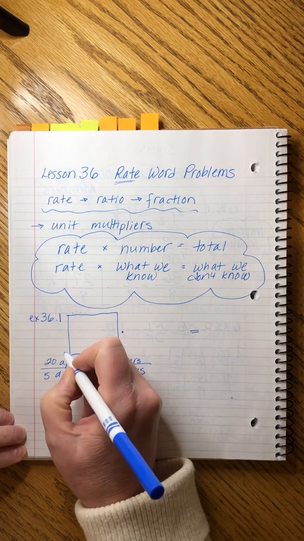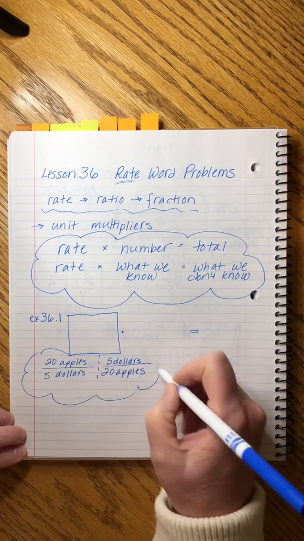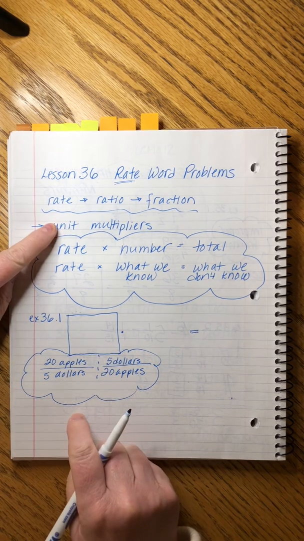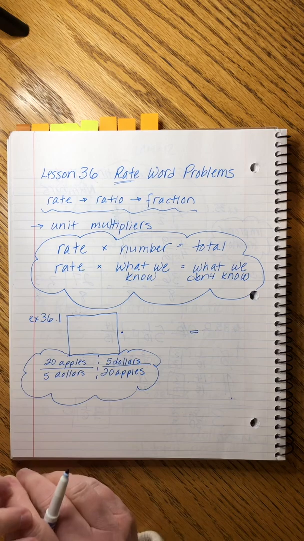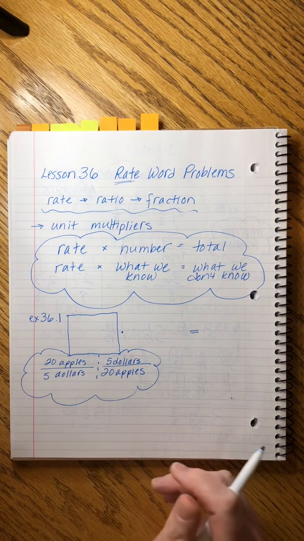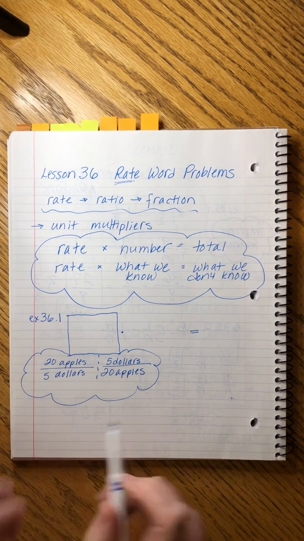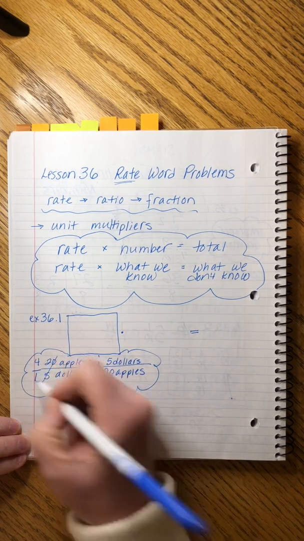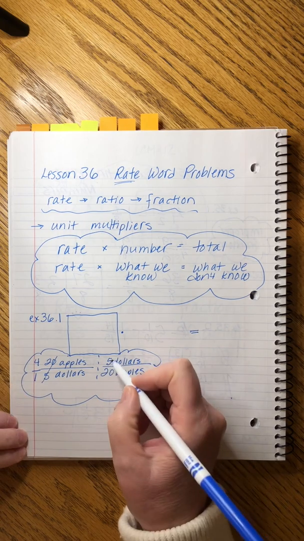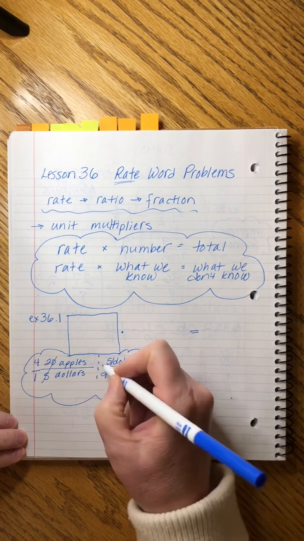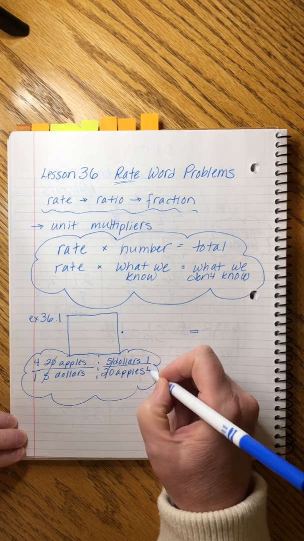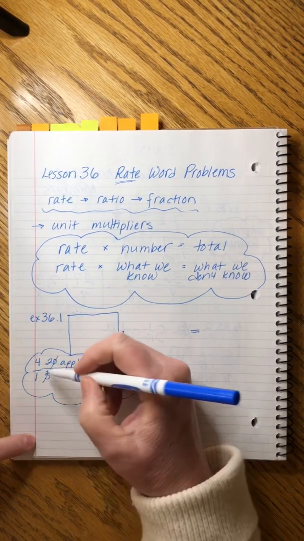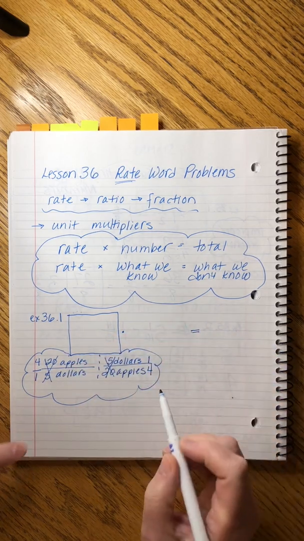But before I get too excited about them, I notice that these numbers could be reduced, couldn't they? In our unit multipliers that we use for our conversions of length or area, you can't reduce how many inches are in a foot or anything like that. So these are a little different, but we can reduce this to 4/1. 4 apples for $1, or $1 gets you 4 apples.